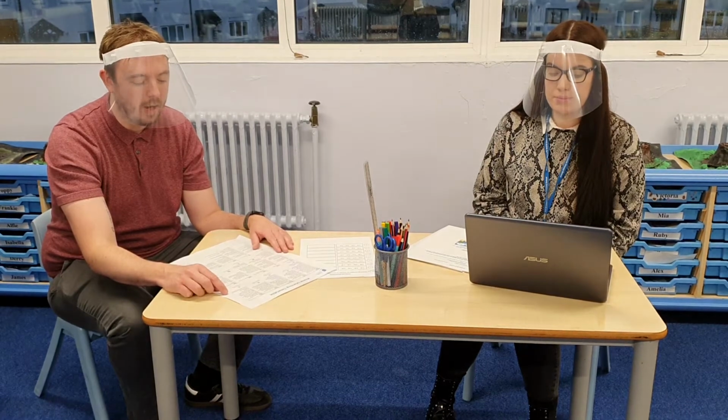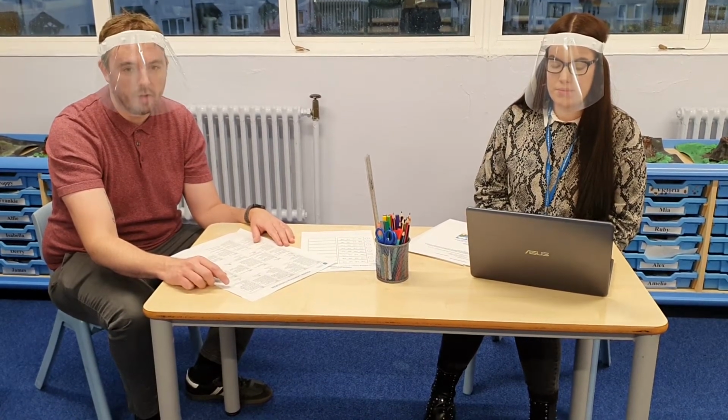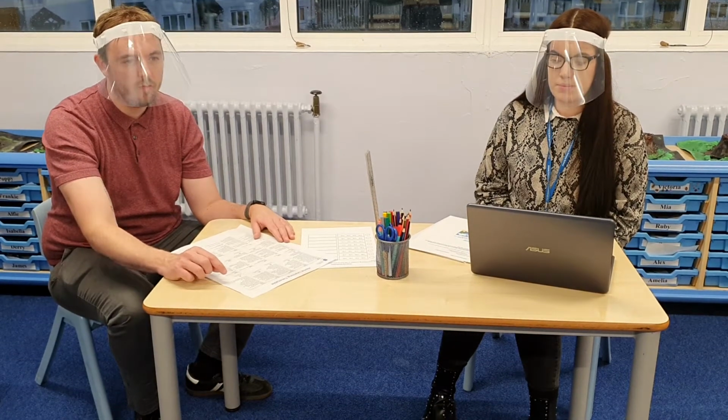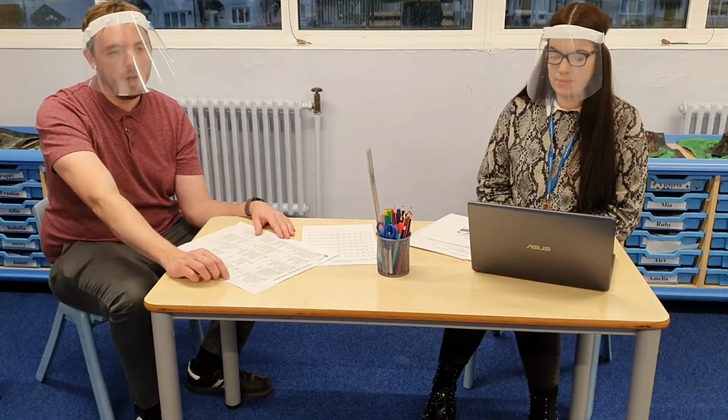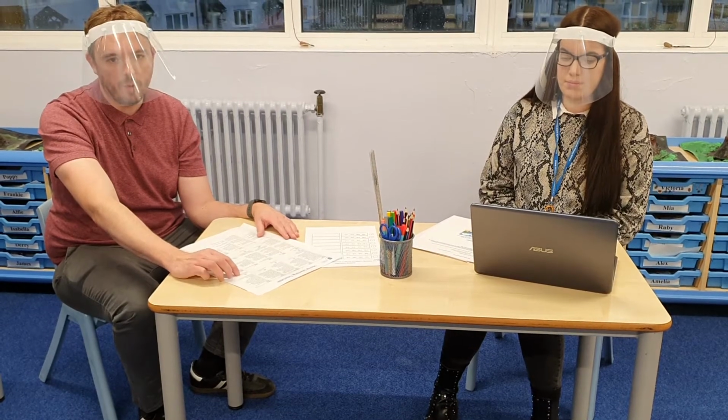So in maths, you're going to be looking at decimals again, only we're moving on to hundredths. In Tuesday's lesson, you were looking at tenths, it's now hundredths. A hundredth is a whole that has been split into 100 pieces. If you imagine it as a decimal number, it is the second digit after the decimal point.